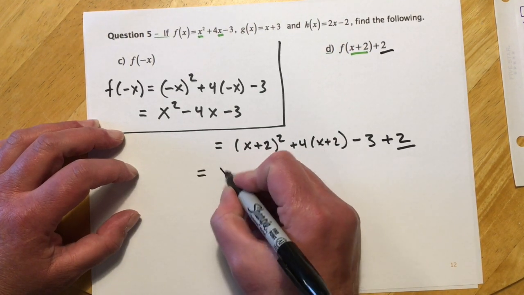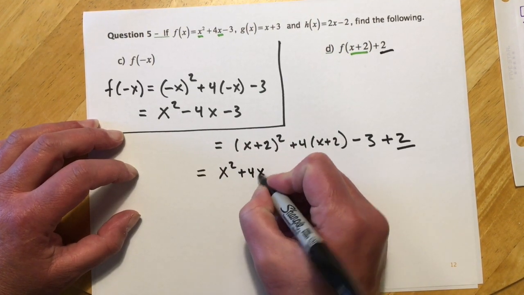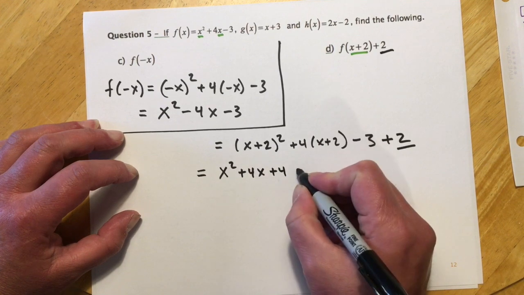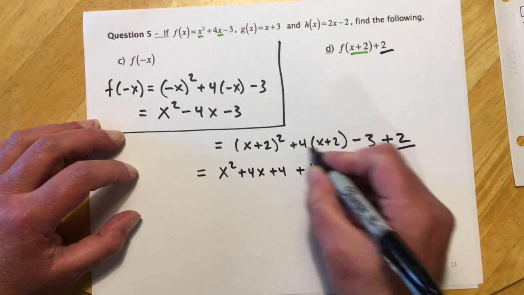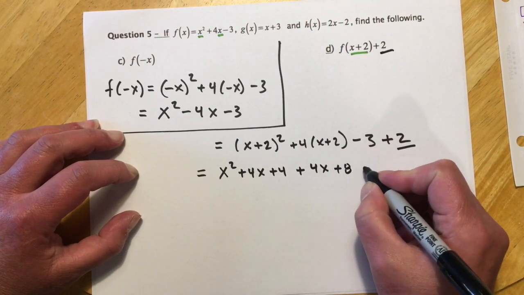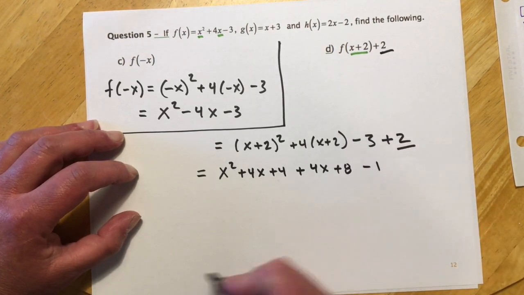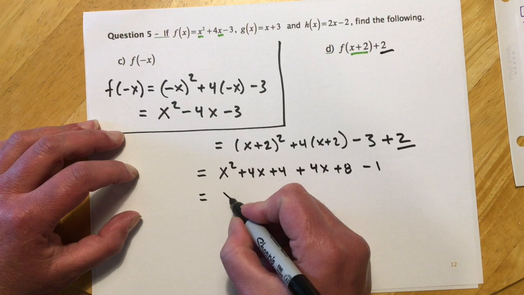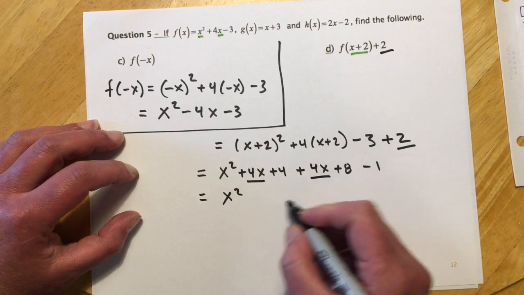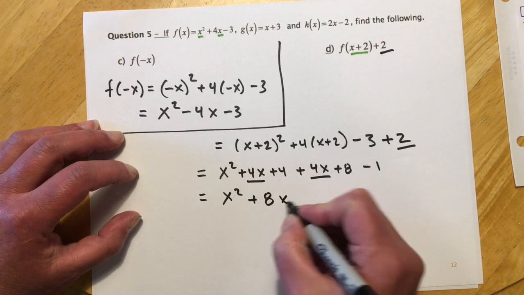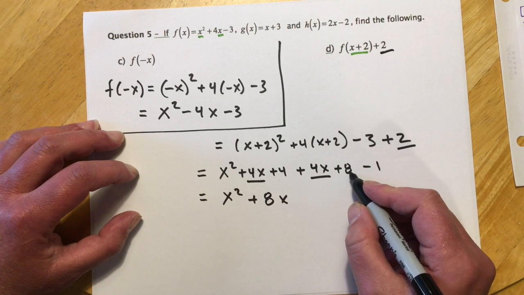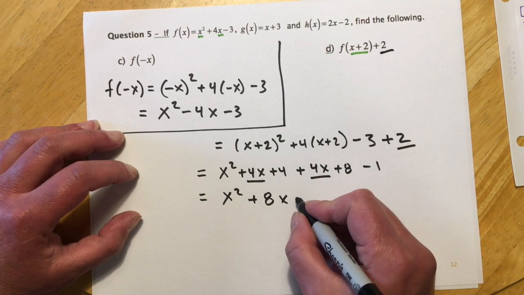So special products again, x squared plus 4x plus 4 plus 4x plus 8. Minus 3 plus 2 would be minus 1. And then x squared, 4x and 4x, so 8x. 4 and 8 would be 12, minus 1, 11.